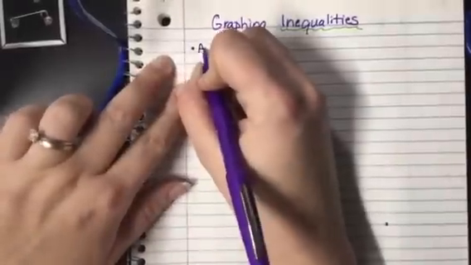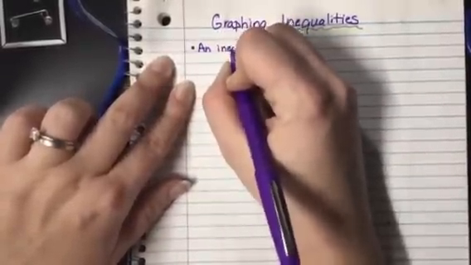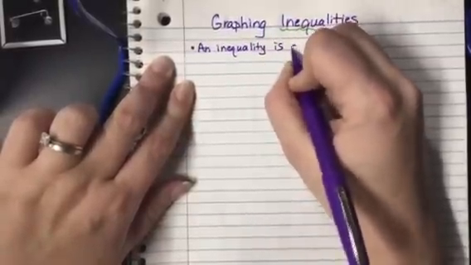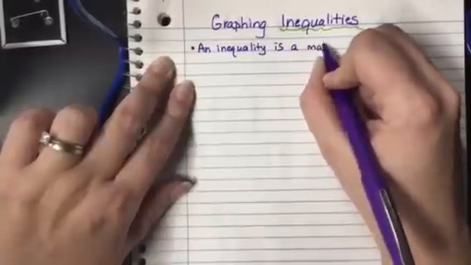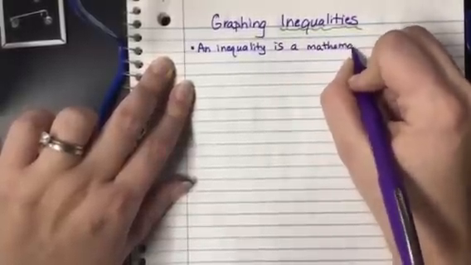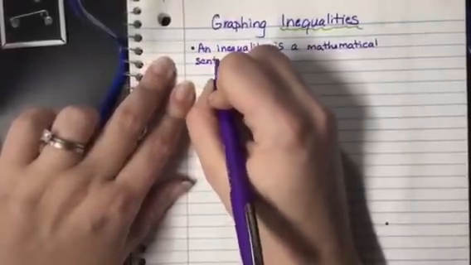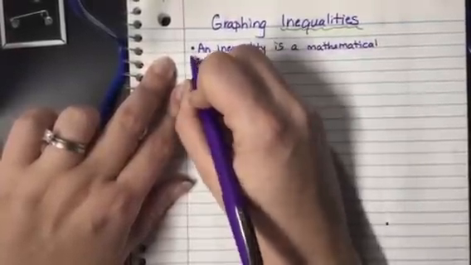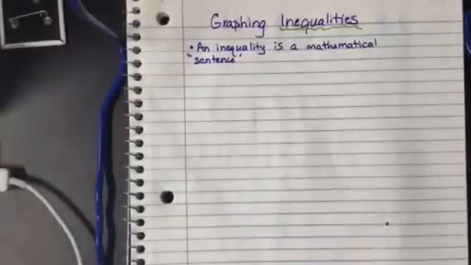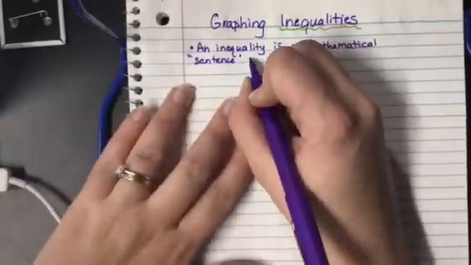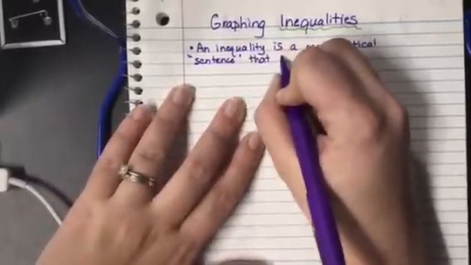So an inequality is a mathematical "sentence." I'm going to put sentence in quotation marks. Okay, so we say that equations are also mathematical sentences, right? I've used that term before. But this time, instead of an equal sign, we're going to have something different.